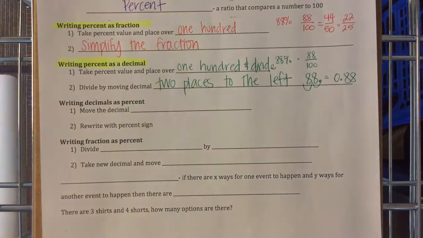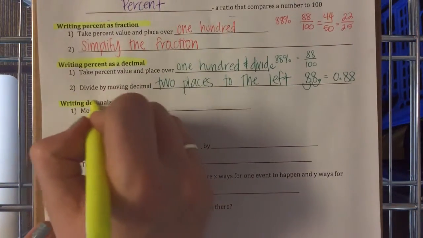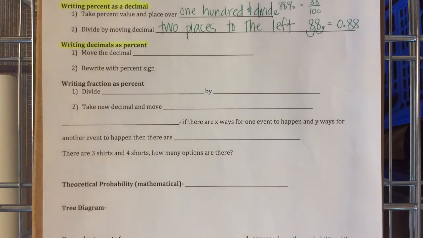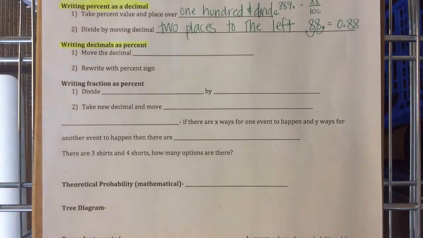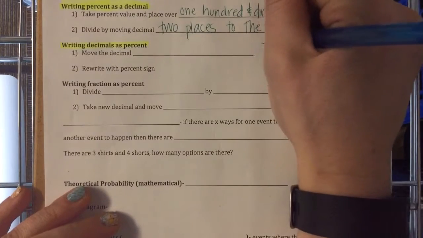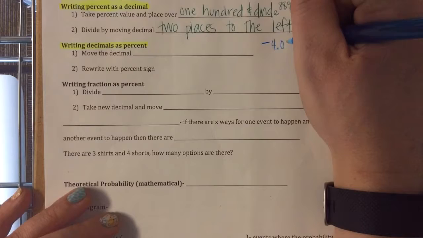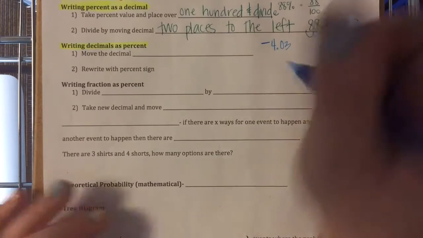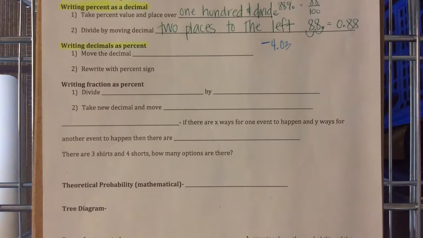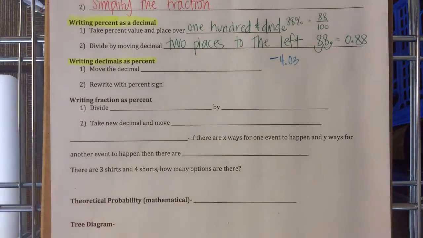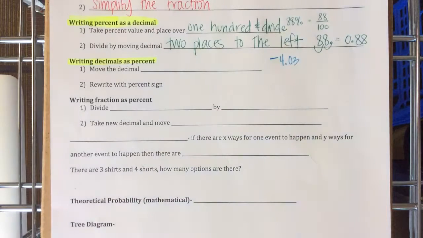Idea number 3. Taking a decimal and writing it as a percent. So let's make it a different decimal. Let's make it negative 4.03. There's my decimal, negative 4 and 3 hundredths. And I want to take that and write it as a percent.